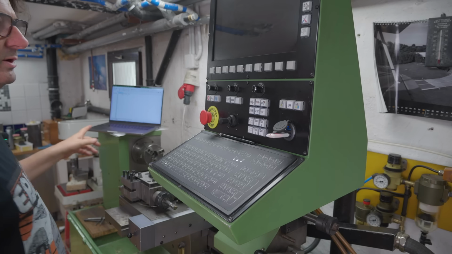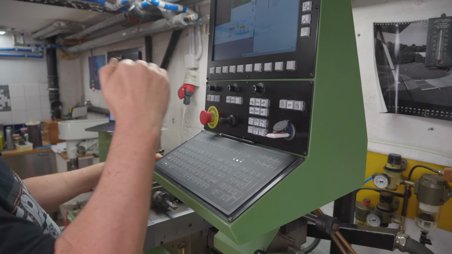Right, I need to populate my lookup table with all of the different speed steps.